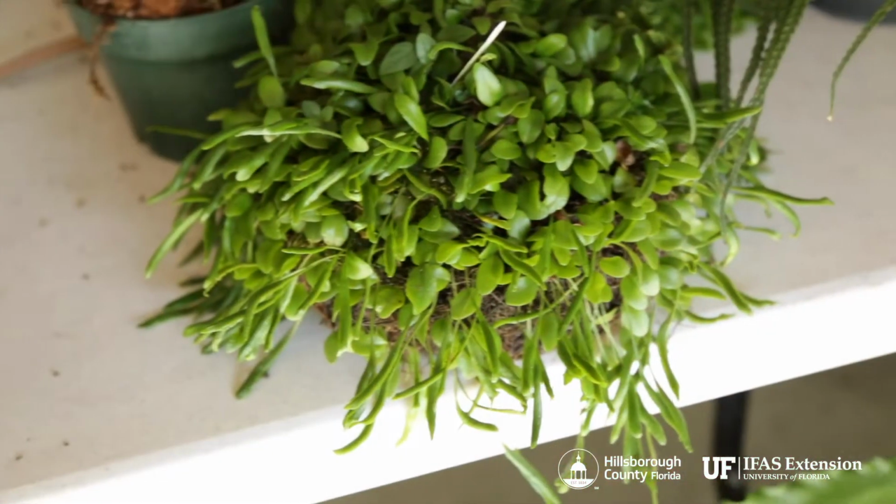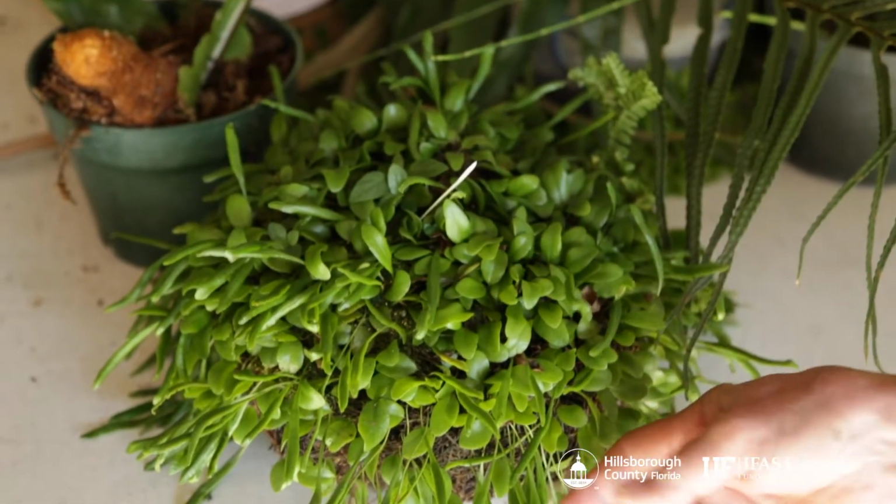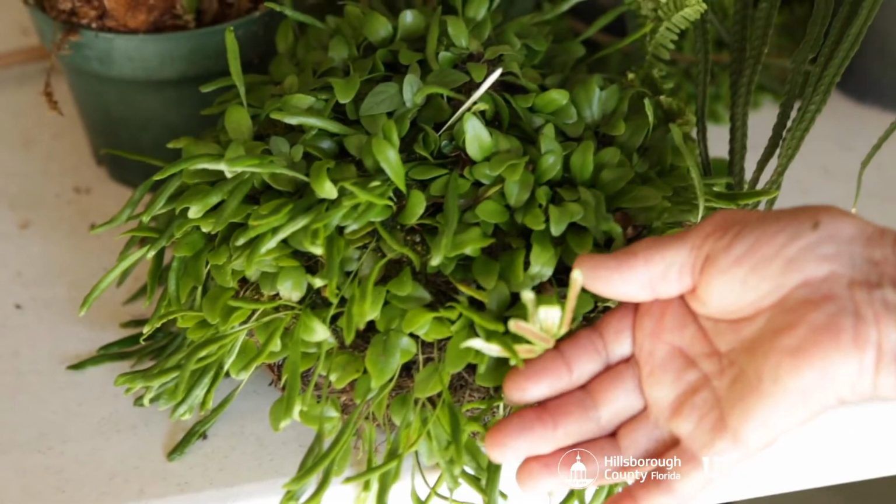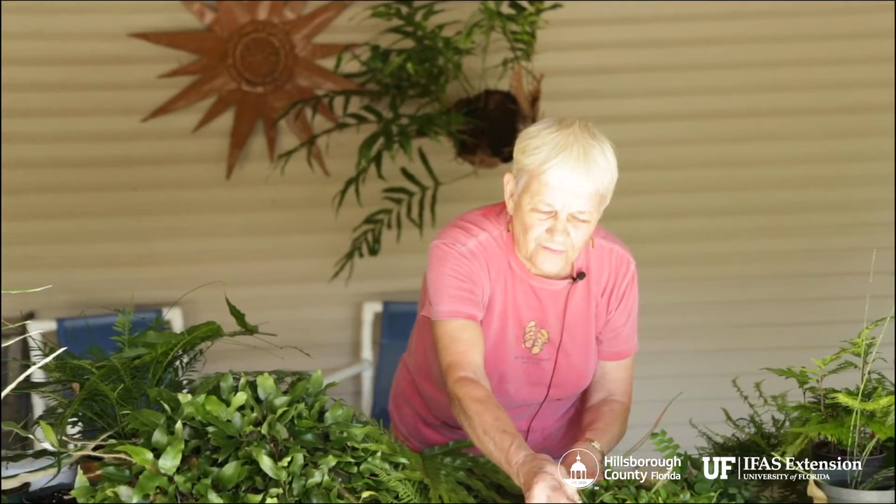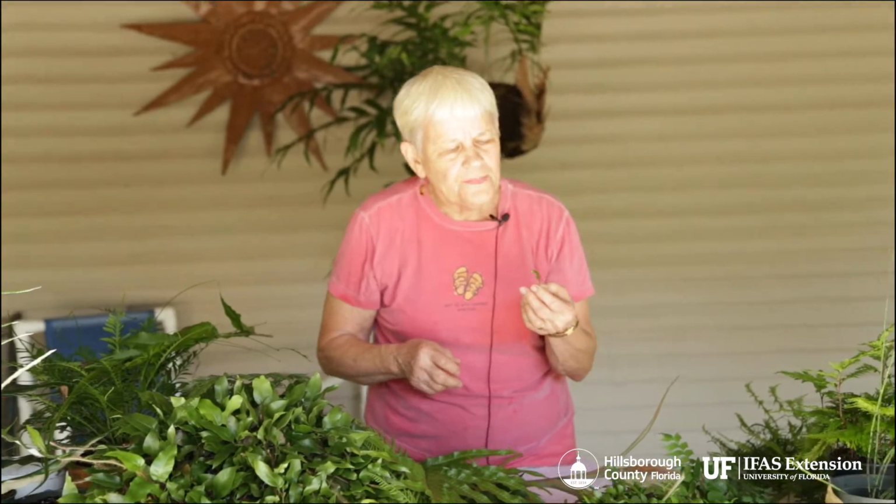And on this little plant here, the spores are what is called dimorphic. There are fertile fronds and sterile fronds. But there's a different language with ferns, and you have to think about that. They don't go by the regular nomenclature.